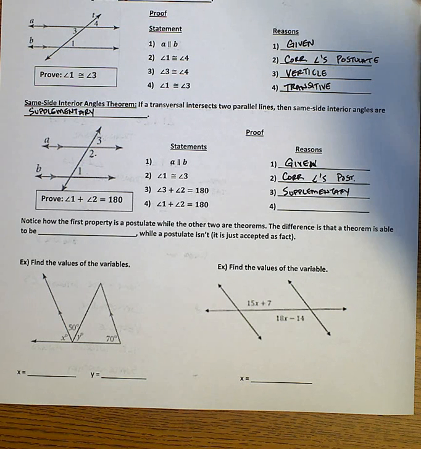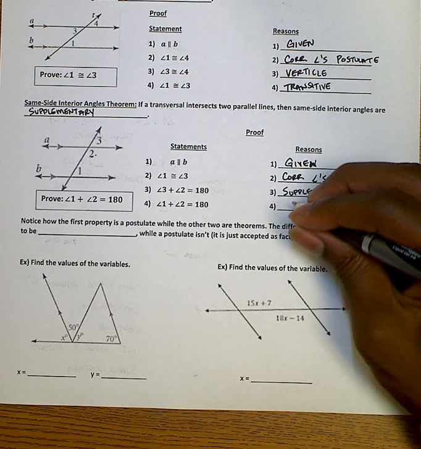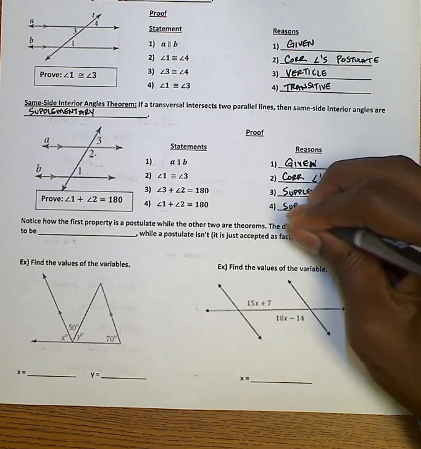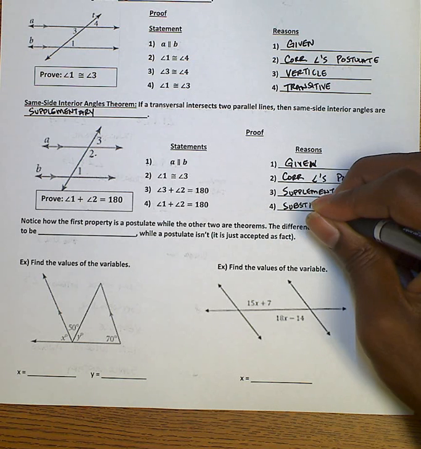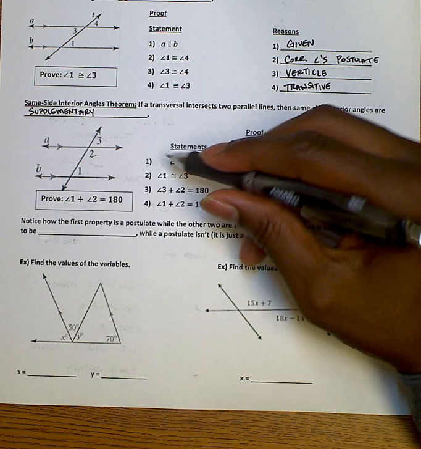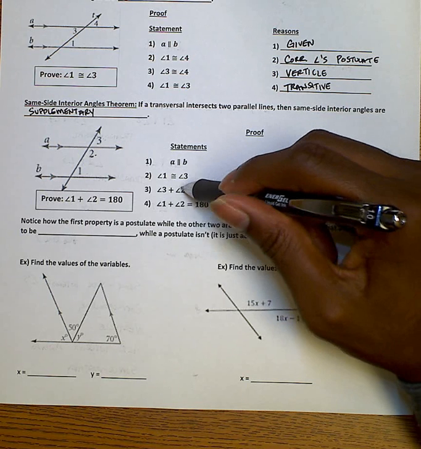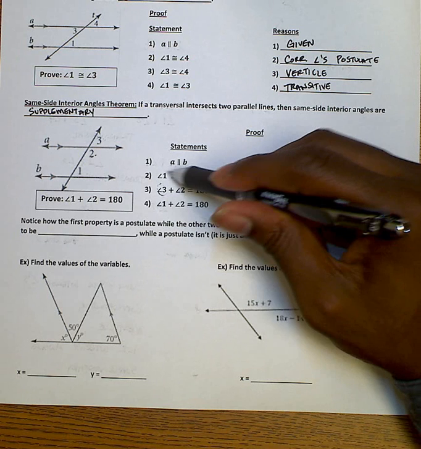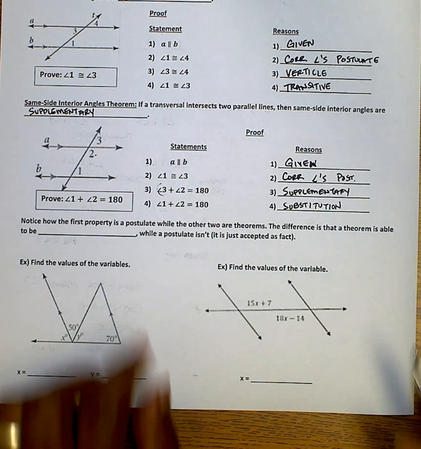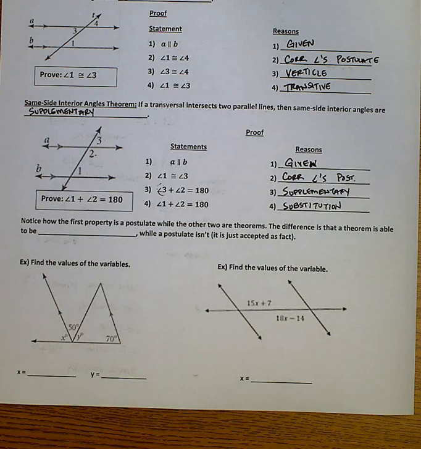And then angle 1 plus angle 2 is 180. How can we tell that? Well, this is substitution. I usually just abbreviate that word. Okay, because first we said angle 1 is congruent to angle 3. And then we said angle 3 plus angle 2 equals 180. And then what do we do? Well, instead of writing angle 3, we put in angle 1 because we said already that they're the same. So now we've proven that same side interior angles have to be supplementary. So that's all the information we started with, and we were able to prove it.